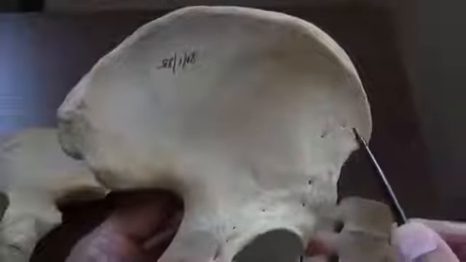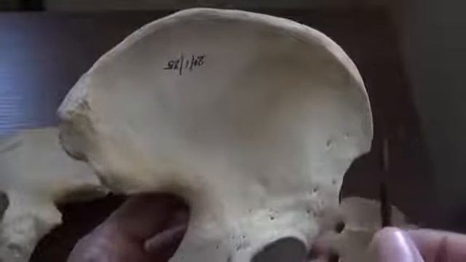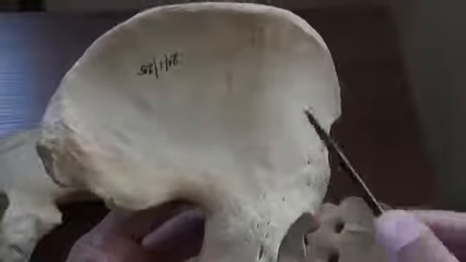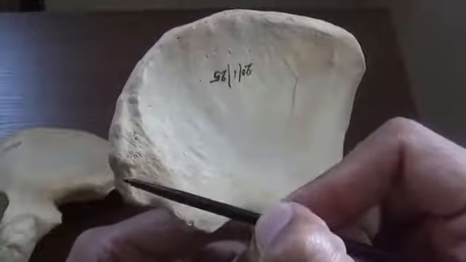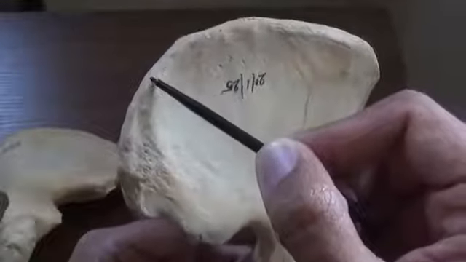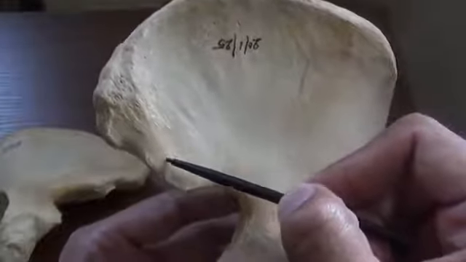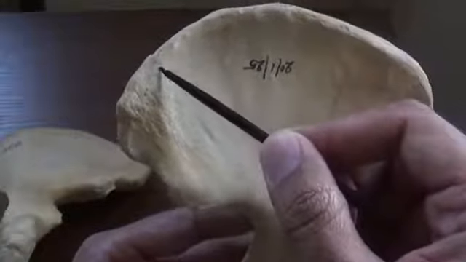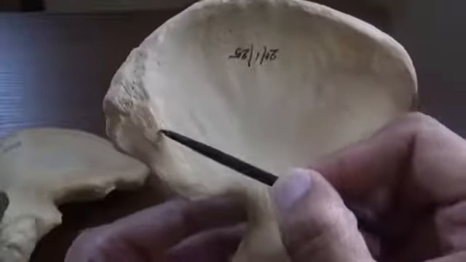Now the gluteal surface is further subdivided into four areas by three gluteal lines, namely the posterior, anterior and inferior gluteal lines. Now the posterior gluteal line, you can see over here, starts approximately 5 cm in front of the posterior superior iliac spine. From the iliac crest, it runs downward and backward to reach just in front of the posterior inferior iliac spine. In the upper part it is conspicuous, in the lower part it fades away. So this is the posterior gluteal line.